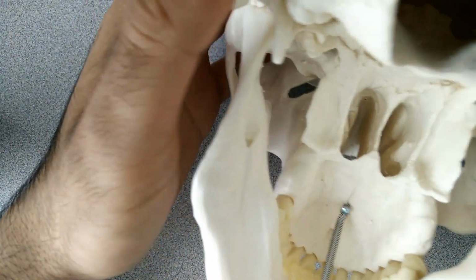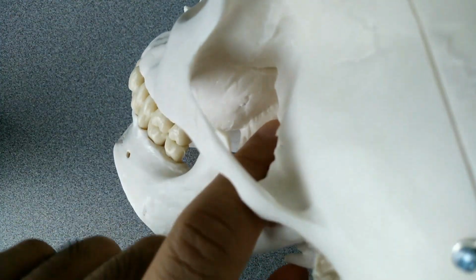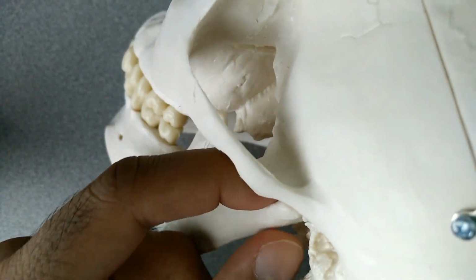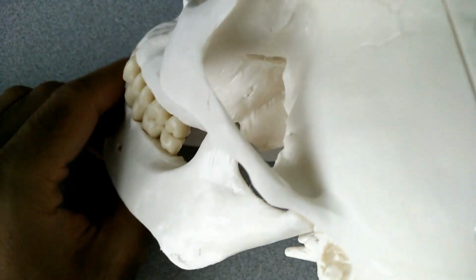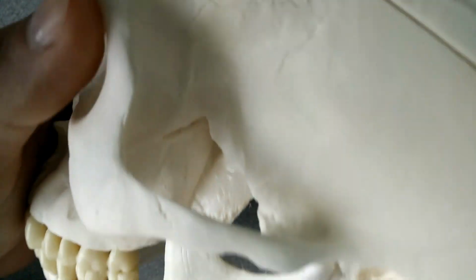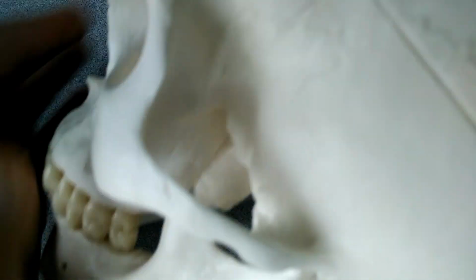The lateral pterygoid muscle will attach to the lateral pterygoid plate right here and attach to the TMJ joint here, and it's the only muscle of mastication that actually lowers the jaw. The most powerful muscle of mastication is actually the temporalis muscle, and the temporalis muscle sits right here and will attach to the coronoid process here to raise the mandible.